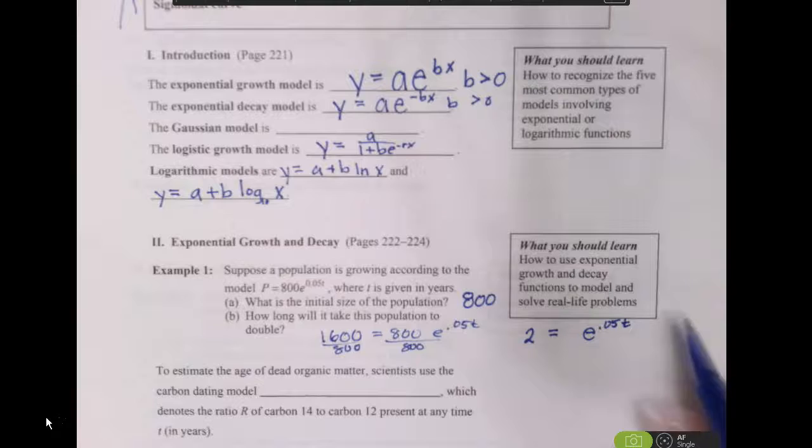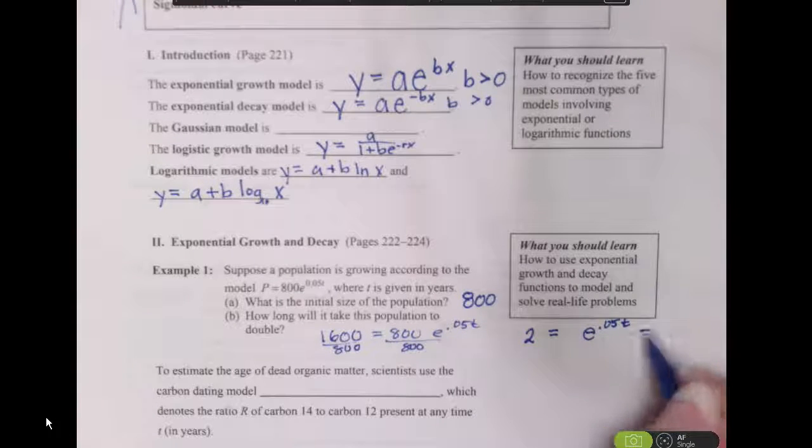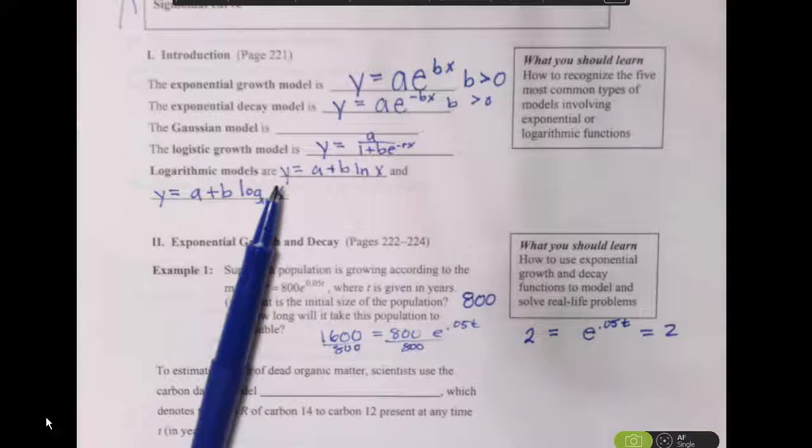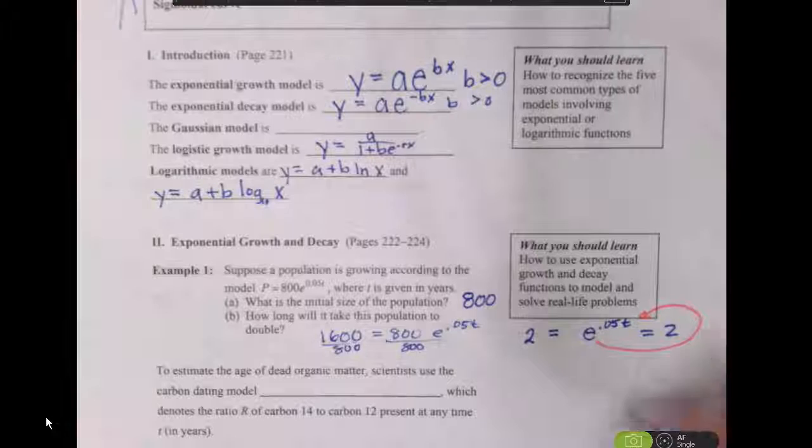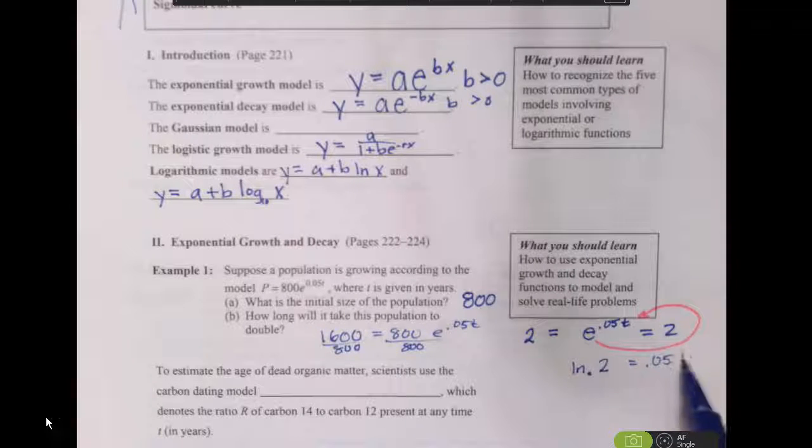Now, if we want to use our loop trick, I'm going to put my 2 over here so that my loop can be in the same counterclockwise direction every time, and I do the natural log base e of 2 equals 0.05 t.